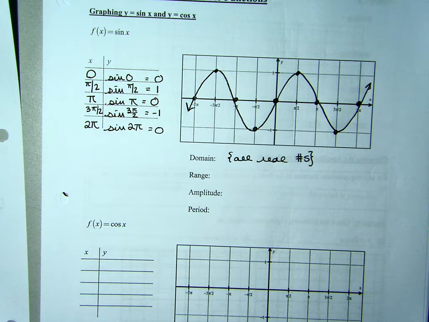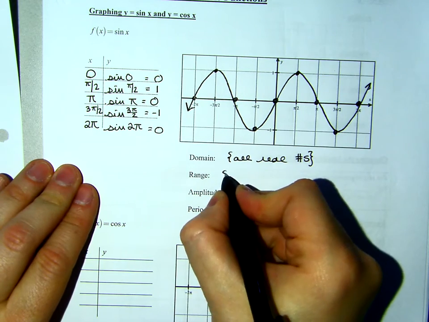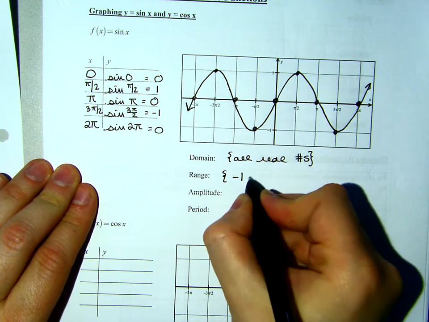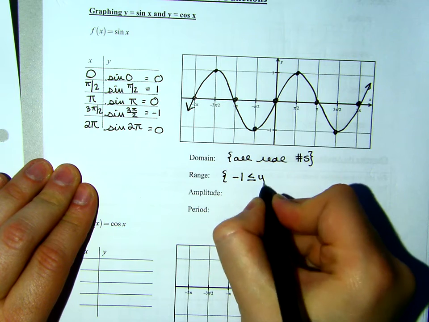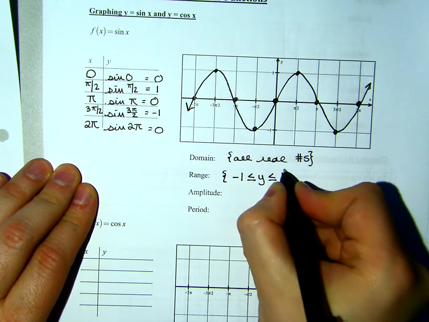Yes. So, first of all, not less than, but less than or equal to, because we actually do reach those ones and negative ones. I'm going to use a compound inequality for this. Going back to how we dealt with this at the beginning of the year, we would have said negative 1 is less than or equal to y is less than or equal to 1.